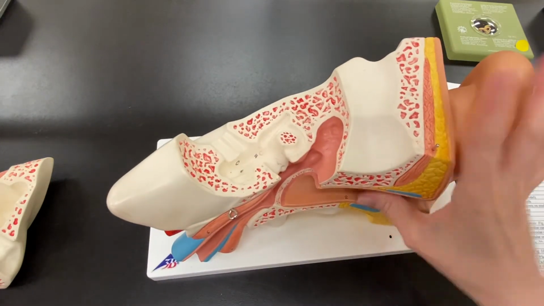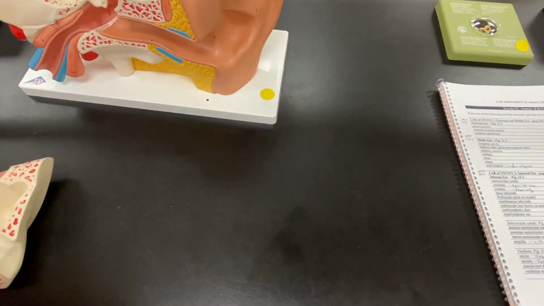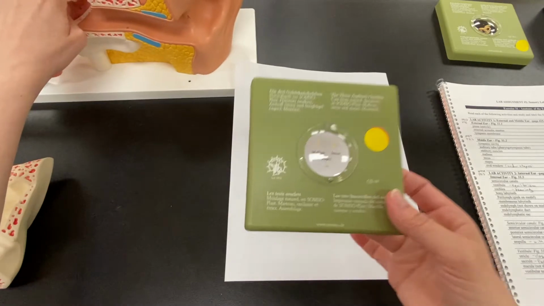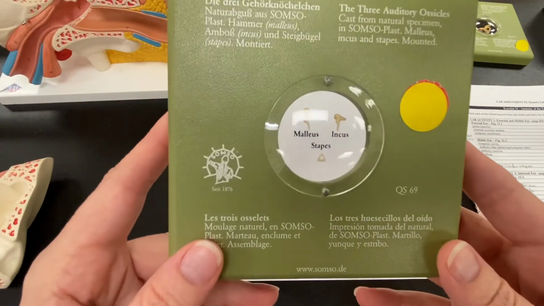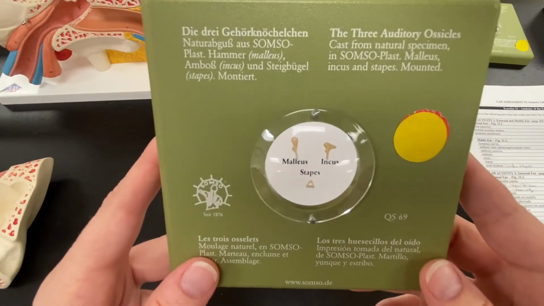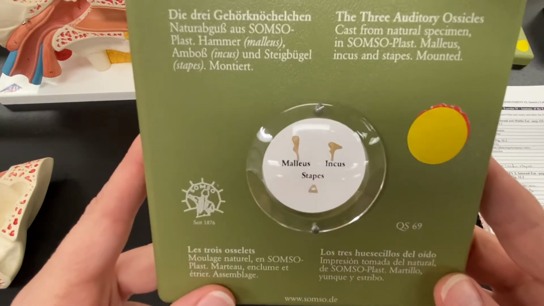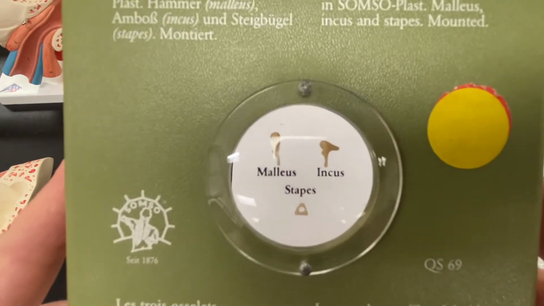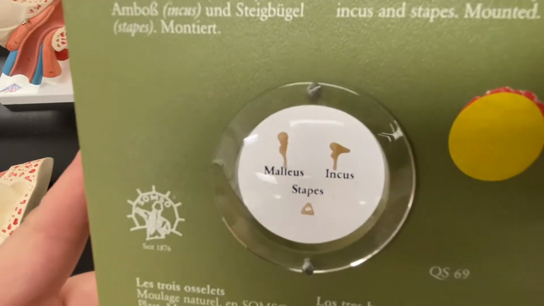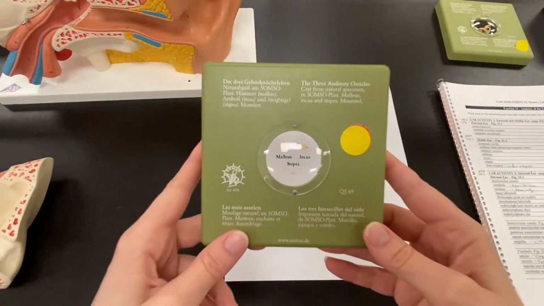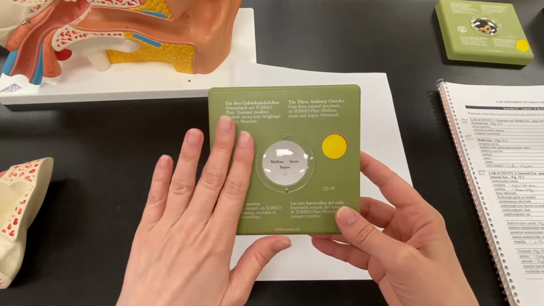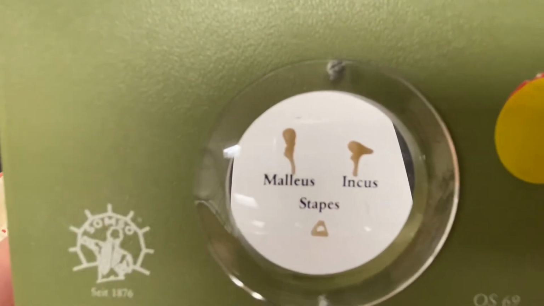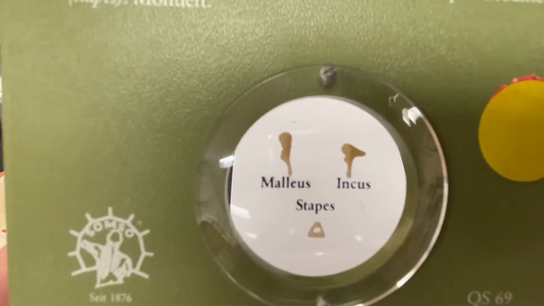And I have a tiny little life-size version of those for you to look at. And these are plastic molds of a real malleus, incus, and stapes. Malleus, incus, and stapes, aren't they just so cute? And so you can see the size there compared to my hand, that those are tiny. Those are the smallest bones in the body.